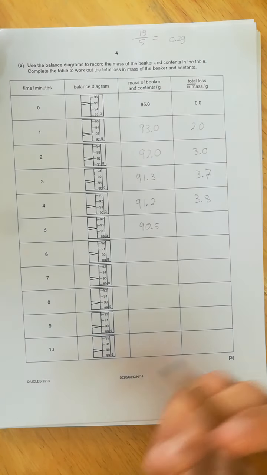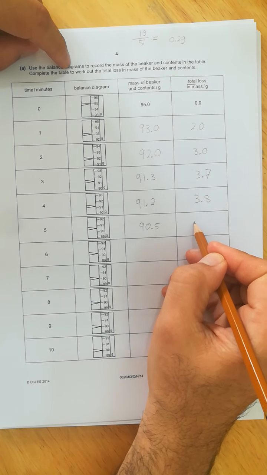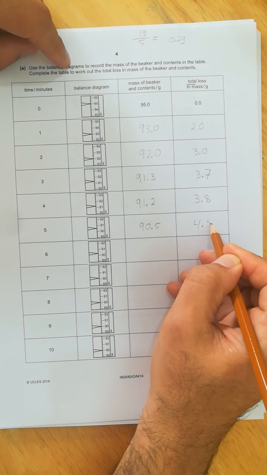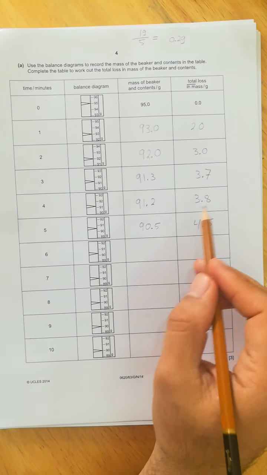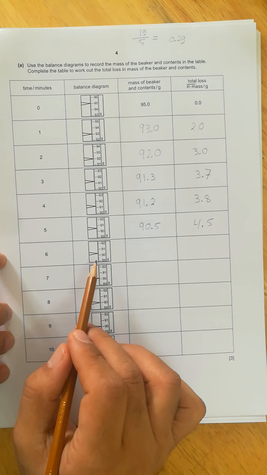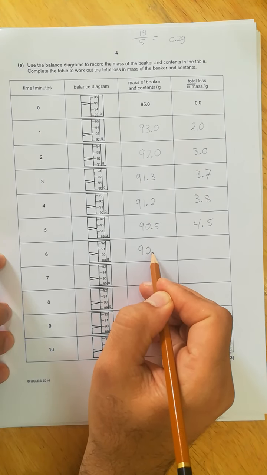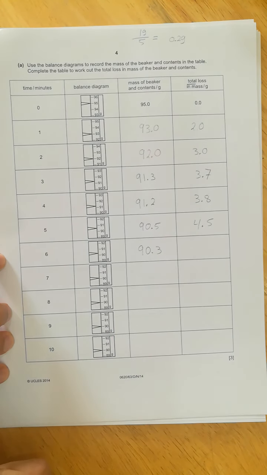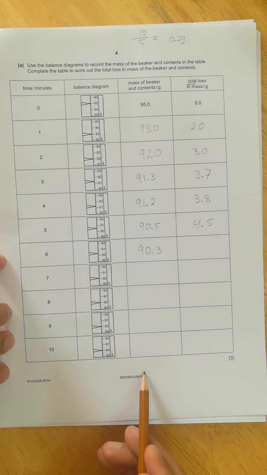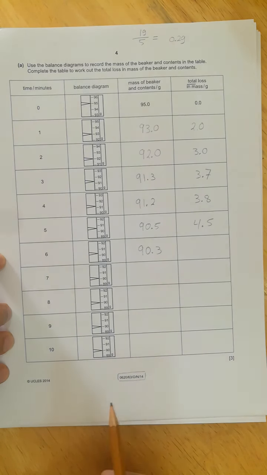90.5. So that means the decrease by 0.7, so it will be 4.5. If we add 0.7 to this, it will be 4.5. Then it's 90.3. 90.3. You can follow the diagram. This exam is October, November 14, session 6-3.